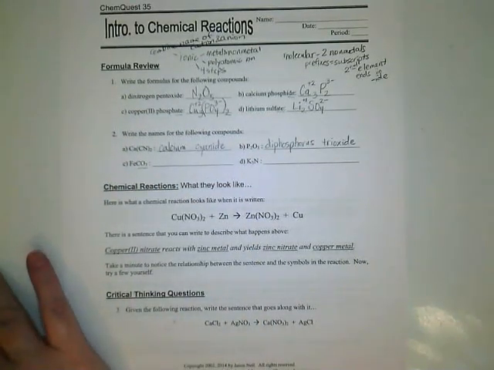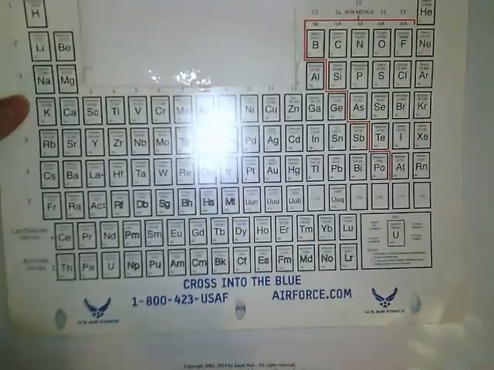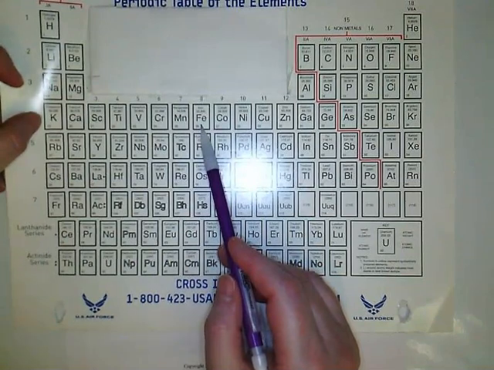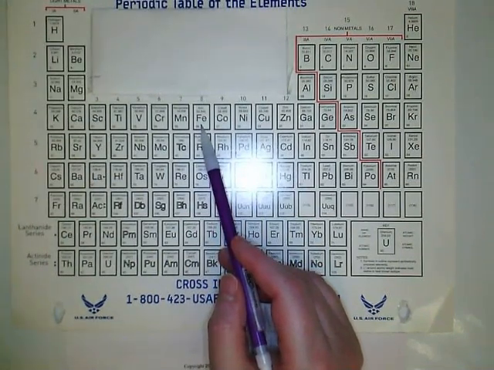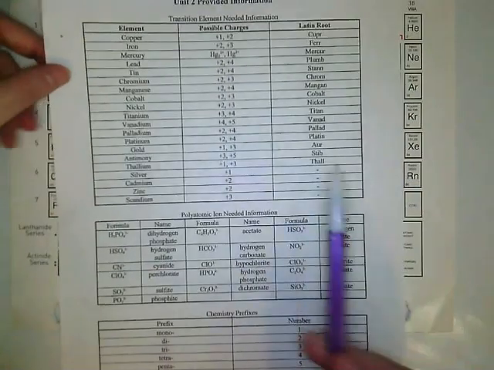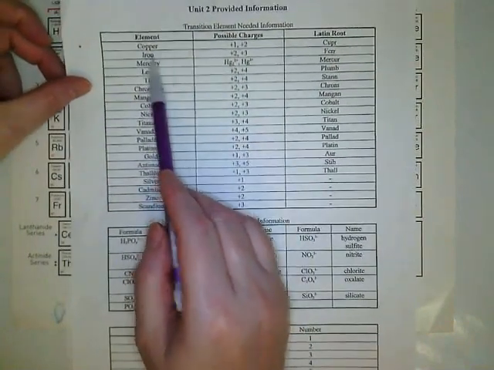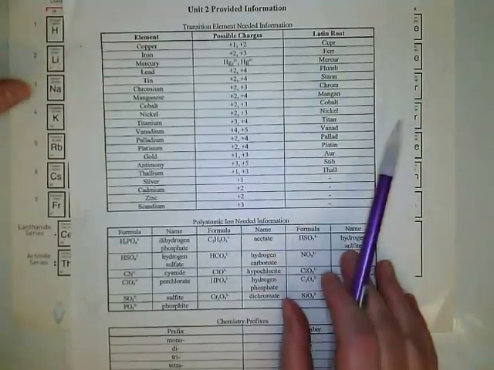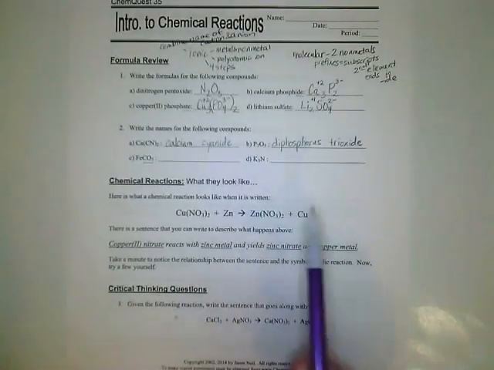So then I know it's ionic, so I'm looking at my periodic table for iron, and iron's here, which means it's in a short column. So then I have to remember, check my helper sheet. Is iron on my helper sheet? Iron is on my helper sheet. It has more than one possible charge. So I have to figure out what charge this iron has.